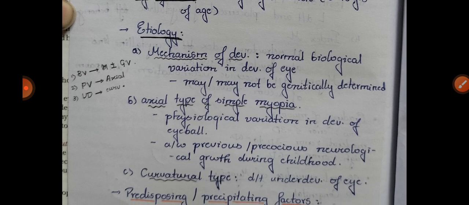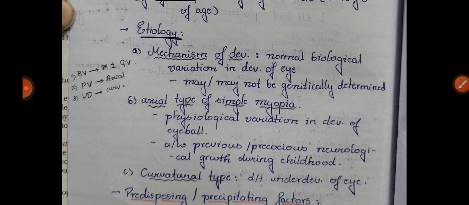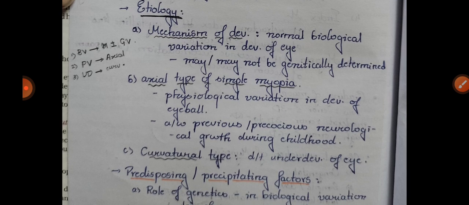What is the etiology of simple myopia or school-going myopia? Mechanism is by normal biological variation in the development of the eye. Okay, may or may not be genetically determined. Okay, you know the lens has layers inside: nucleus, infantile, adult. You already know there is some biological variation in the development of the eye. Okay, axial type of the simple myopia.